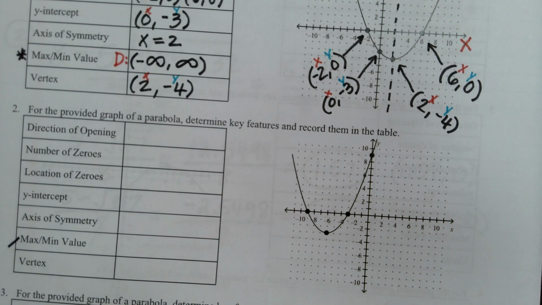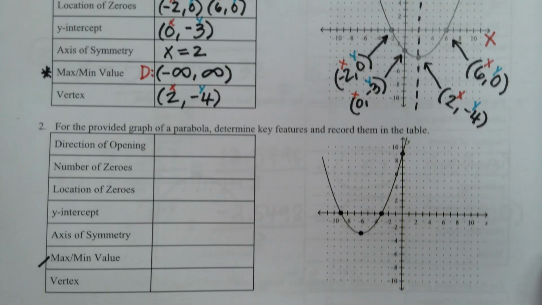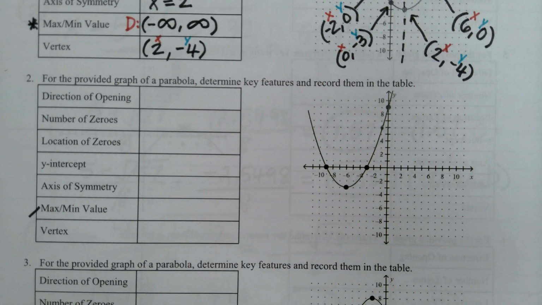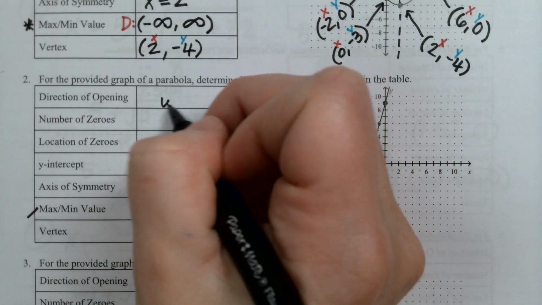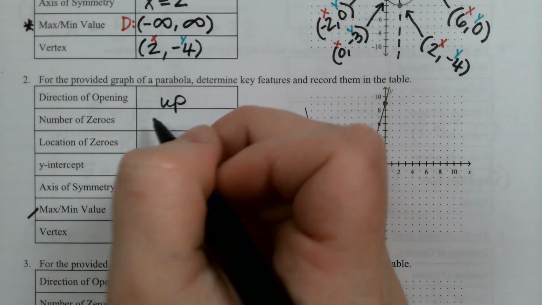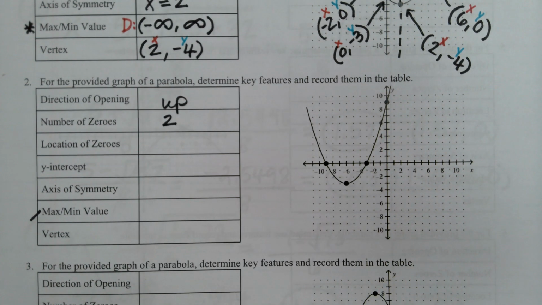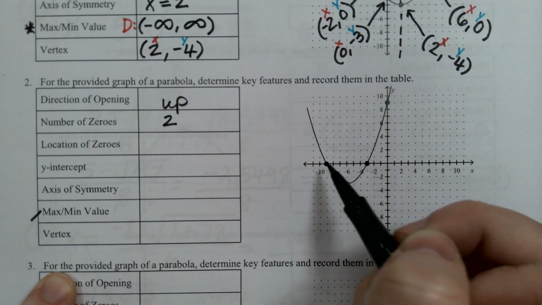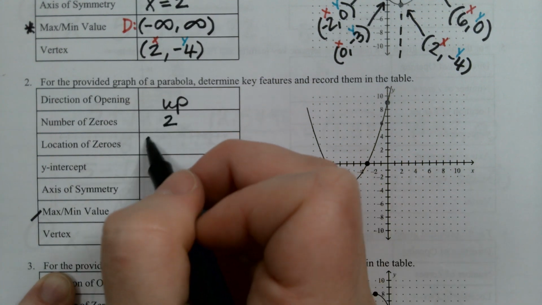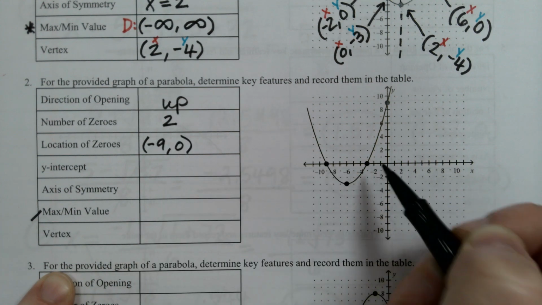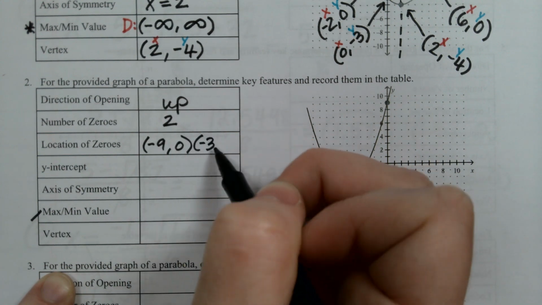And then I'm going to see how we do on the rest by ourselves. So for number 2, what direction are we opening? Up. How many zeros or how many places am I touching the x-axis? 2. Where are my zeros? -9, -3. So -9, 0 and -3, 0.